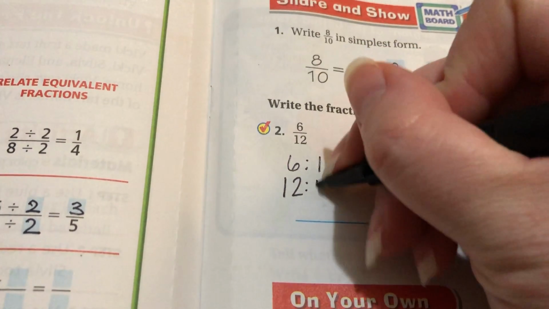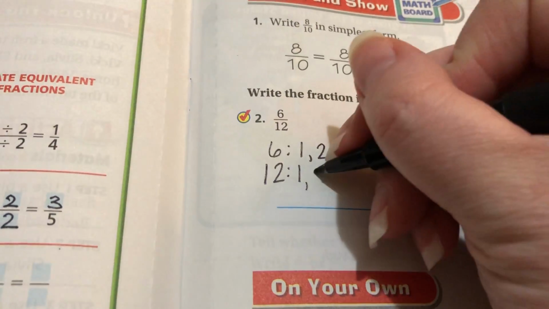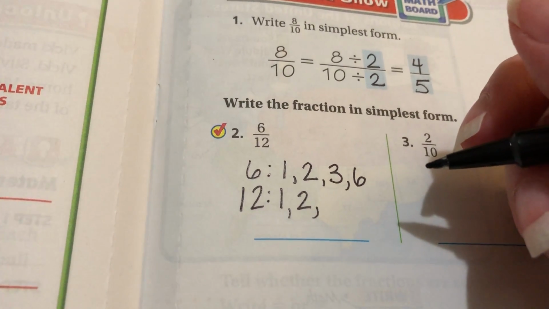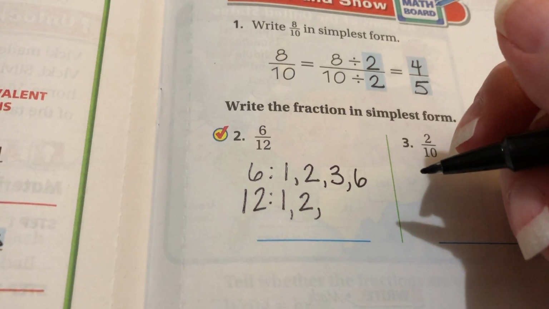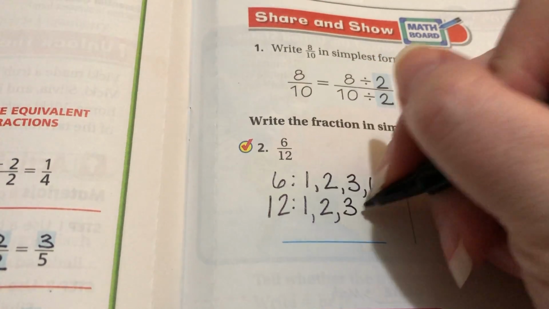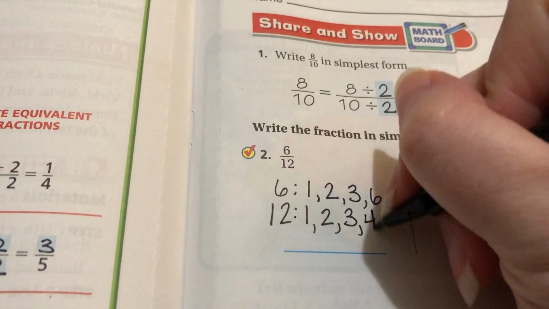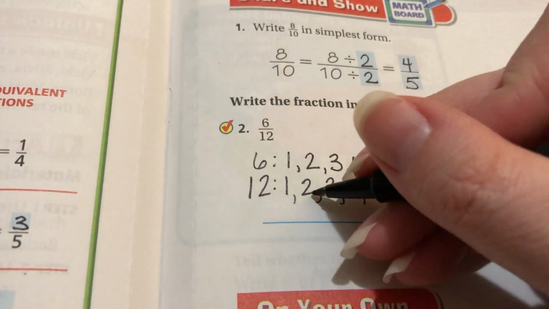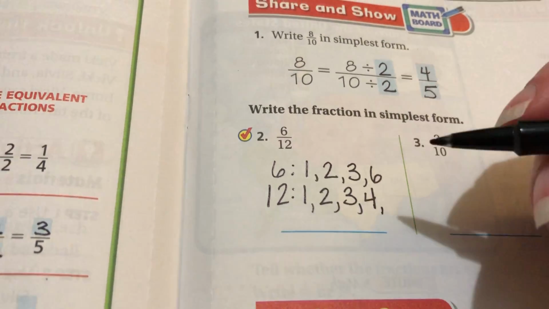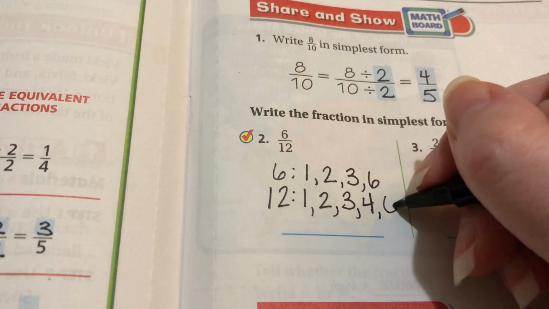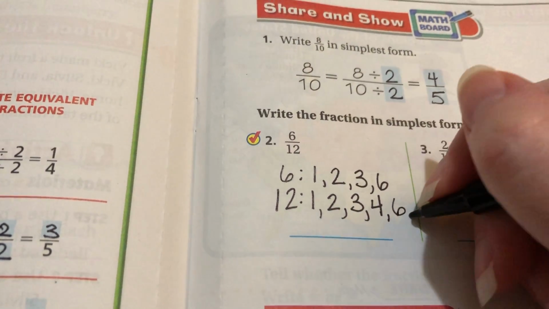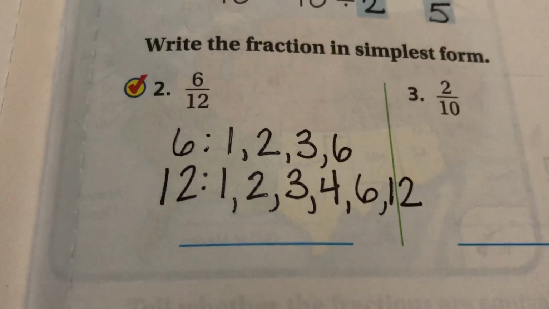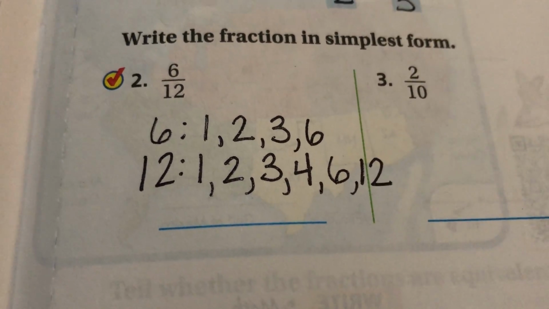For 12, 1 is a factor. It's even, so 2 is. Would 3 be a factor of 12? Can I multiply a number by 3 and get 12? Yes. 3 times what? 4. 3 times 4 is 12. So now I need the factor pair here for 2. What number times 2 will give me 12? 6. And then what number times 1 would give me 12? Would be 12. So there are my factors of 6 and my factors of 12.